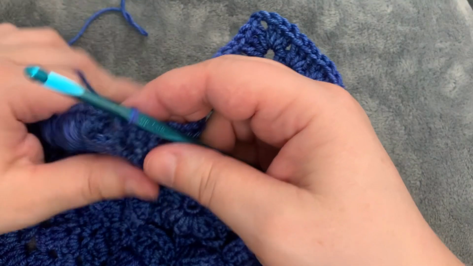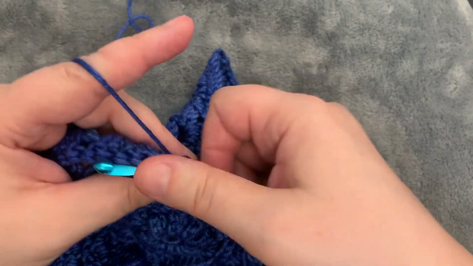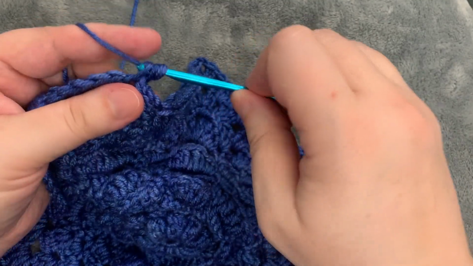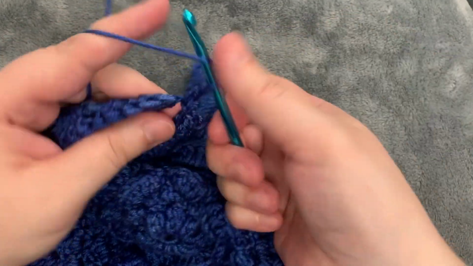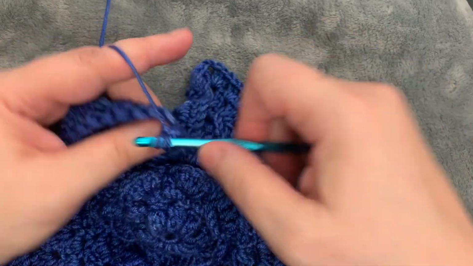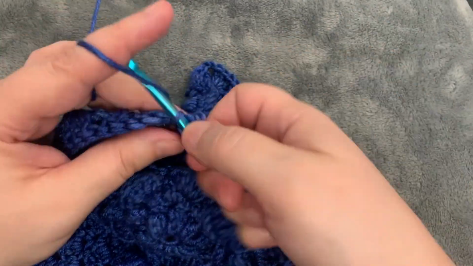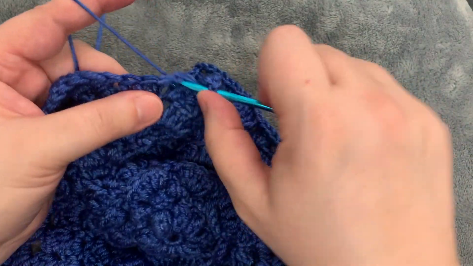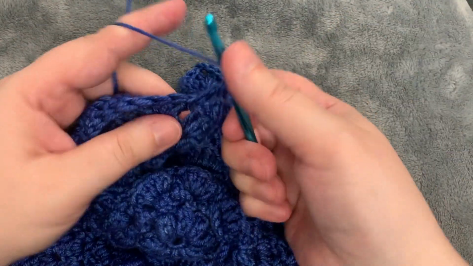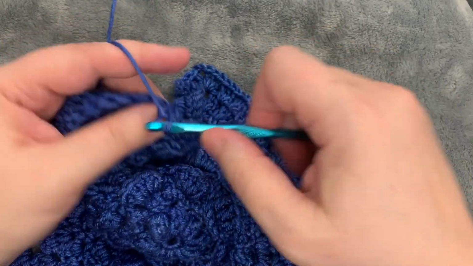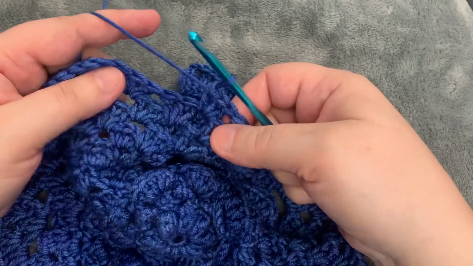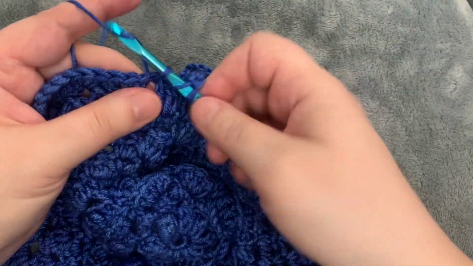So at the beginning of round 18, we work a chainless starting double crochet. And then 2 more double crochets in that same space. And then we're just working sets of 3 double crochets in each space. It's not a chain space, it's just kind of the space created between the 3 double crochet sets from the round below. So 3 double crochets.